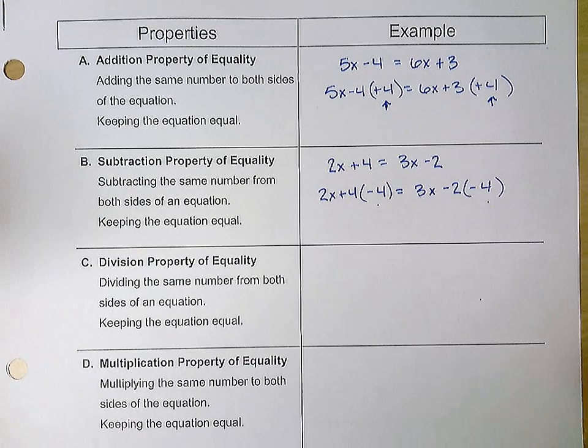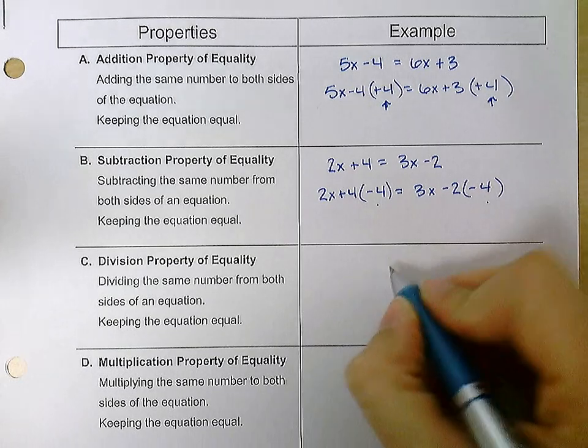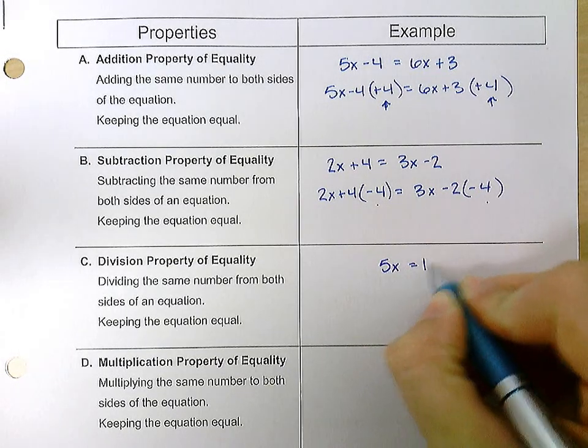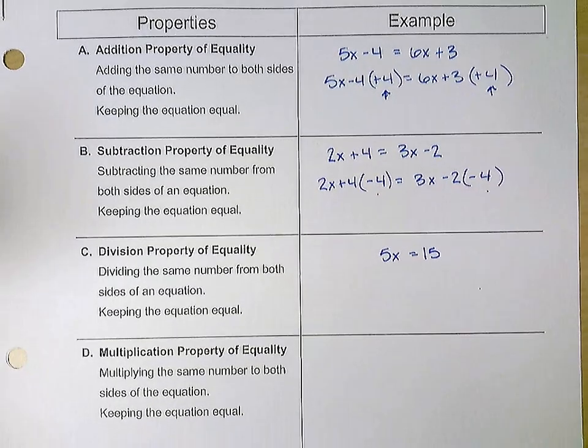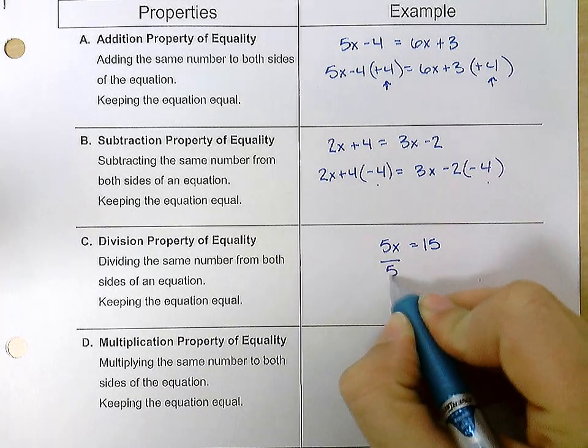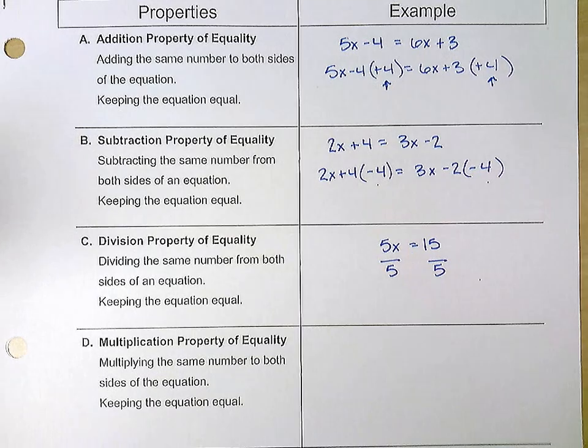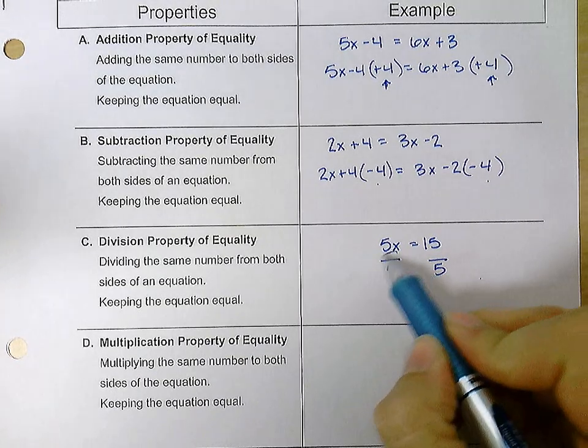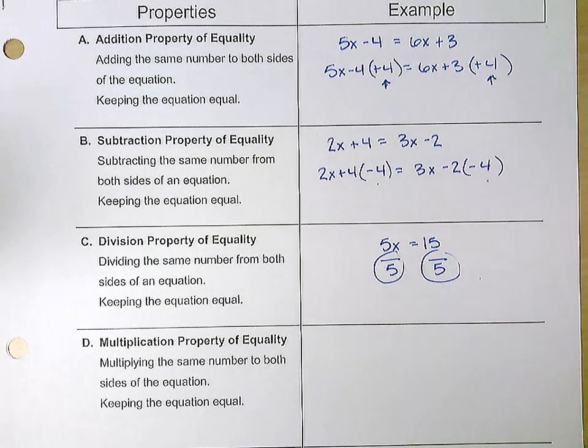Okay, we also have a division property of equality, so that's dividing the same number from both sides of an equation. So let's say we have 5x equals 15. Okay, to get x by itself, I would divide both sides by 5. Okay, well, doing that step right there is called the division property of equality.